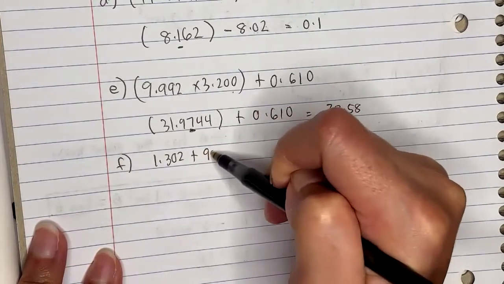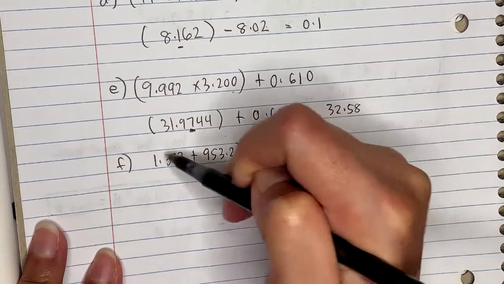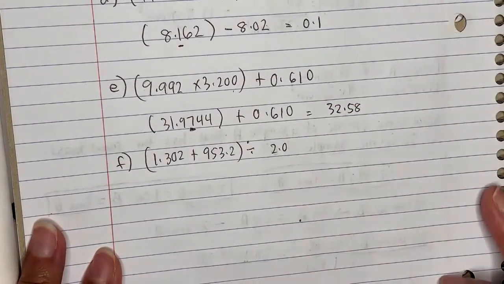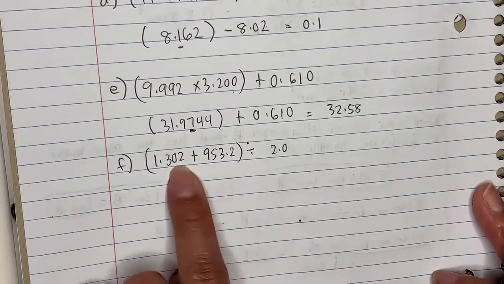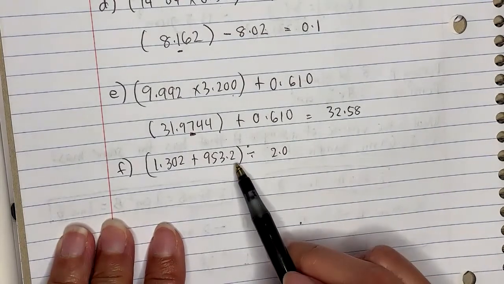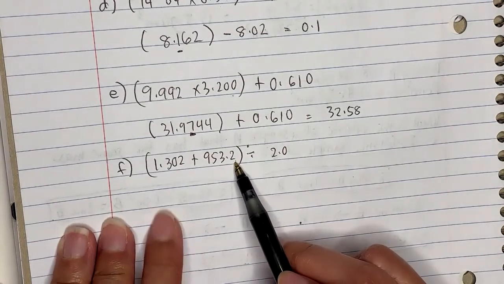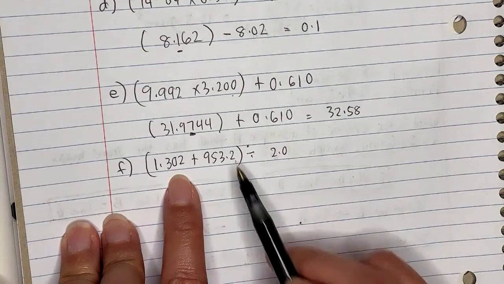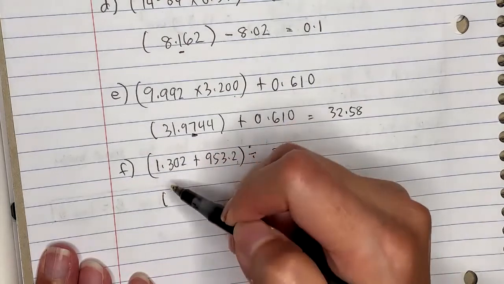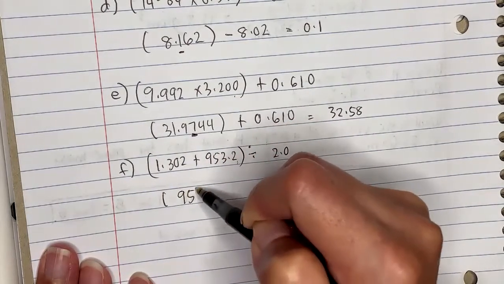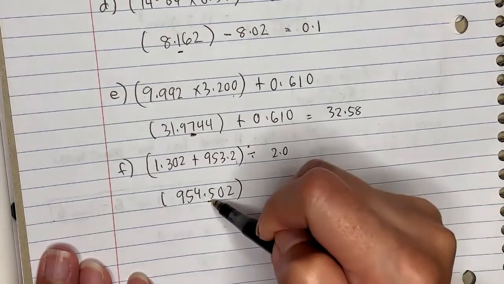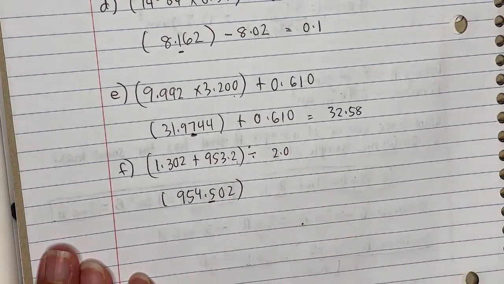1.302 plus 953.2. And then you want to divide by 2.0. So we're going to do this addition in here. Now this addition here, because we're adding, we're looking at decimal places. Keep the smallest, 1 decimal place, 3 decimal places. We will keep 1 decimal place in your answer. So you write down the answer. It's 954.502. Keep all the numbers for now. Underline which one it stops at, the first decimal place.